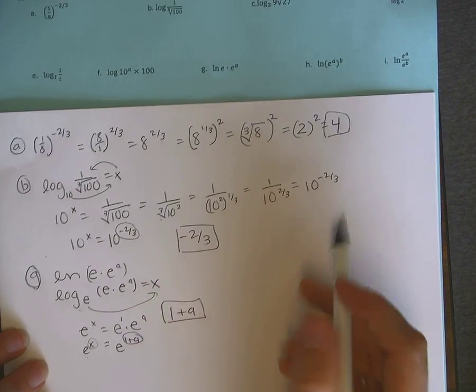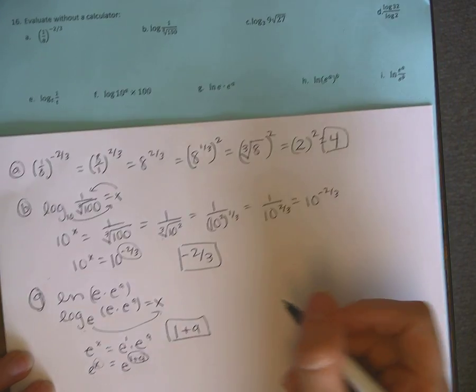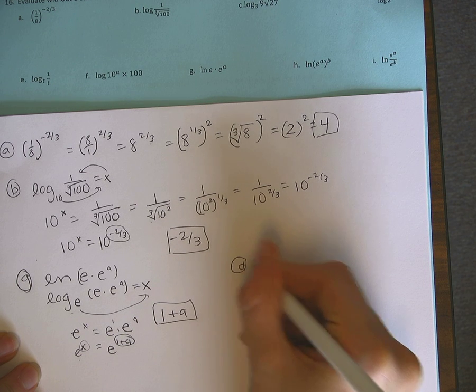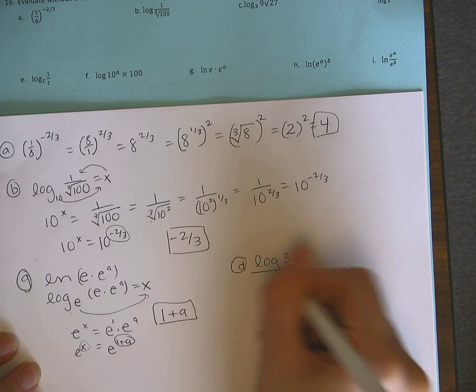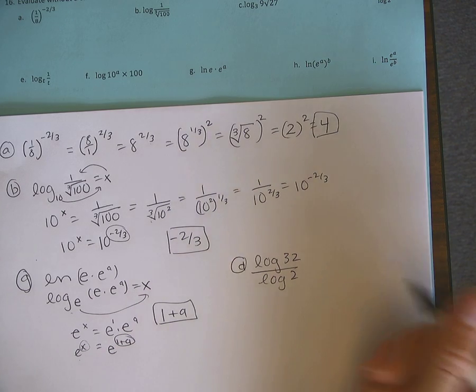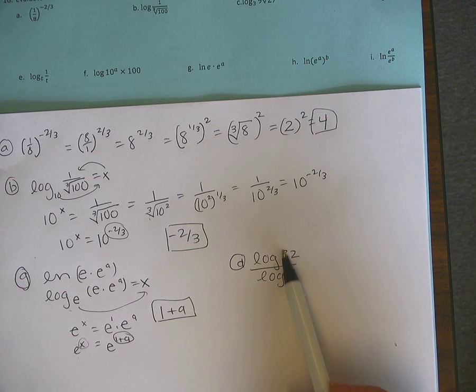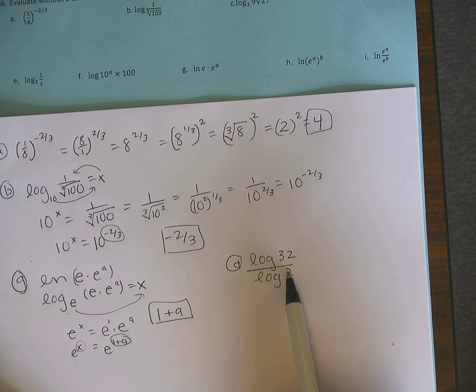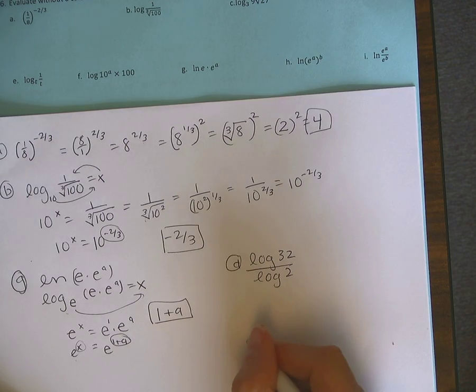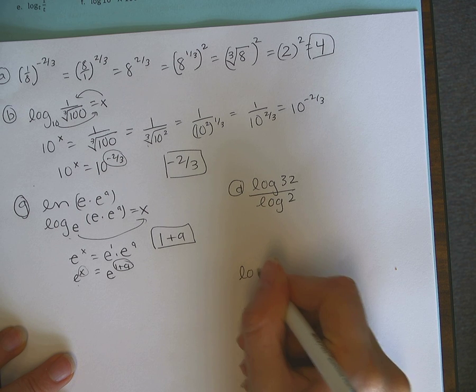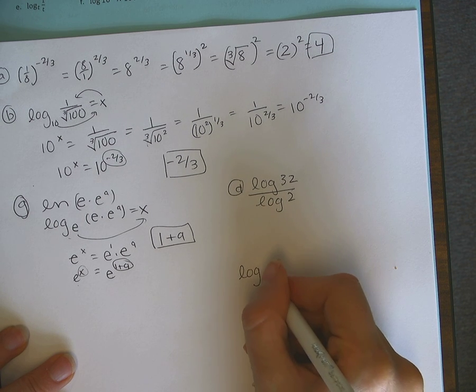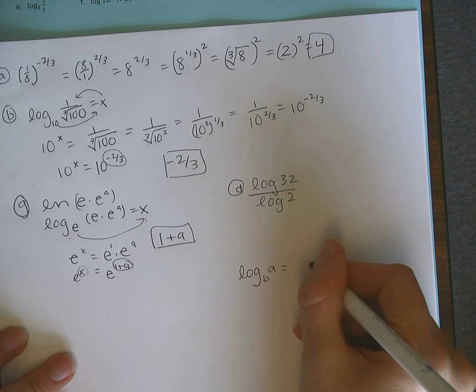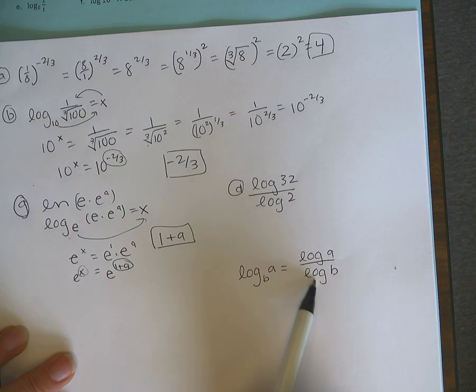One more that's a little different is D up here. In D, there was log 32 over log 2. Now don't get confused with the properties of logarithms. If the argument itself were divided, we could split it up into subtraction. But this time the whole logarithm's divided. And if you remember, where we saw that whole logarithm dividing is where we did our change of base property. So let me jot it down. If you remember, if I had log base b of a, we said we could type that into the calculator as log a over log b. So in this case, I'm just going backwards.